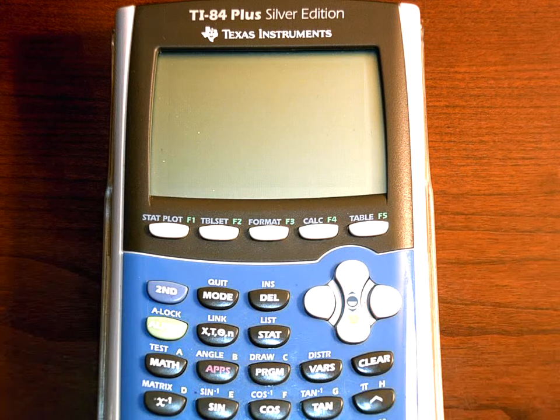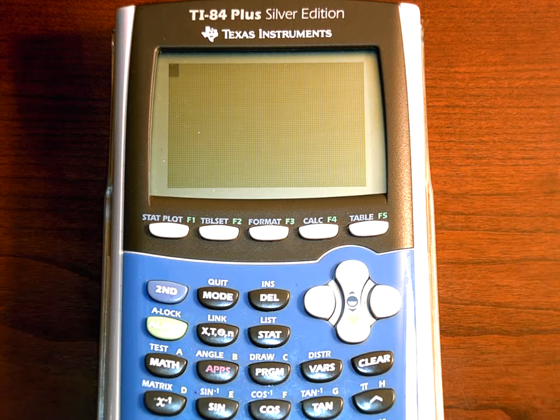This is a tutorial on how to enter data into a list in your TI 83 or 84, how to use the list to calculate the mean and median, and how to use the calculator to create a display of a histogram of your data. Today's tutorial, though, is going to be how to create a box plot. We're going to start with turning our calculators on again.